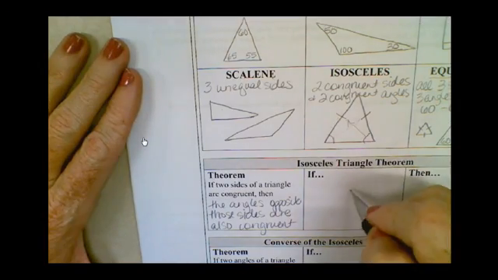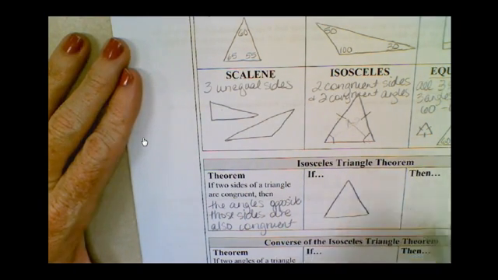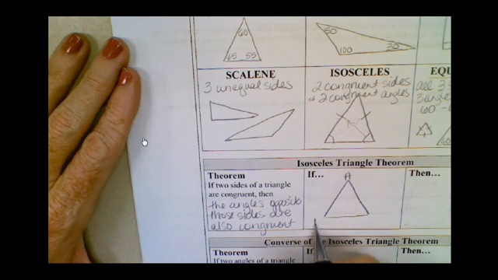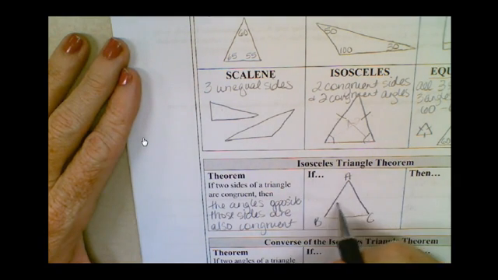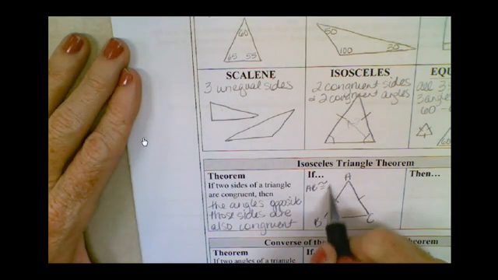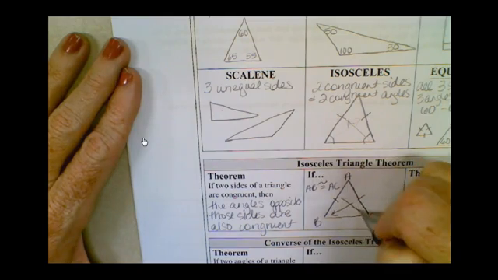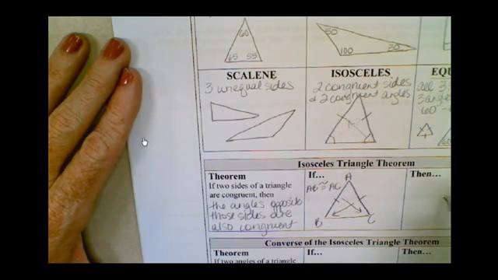Okay, so I'm going to draw a picture of that. So if we have the sides, let's say that this is triangle ABC, and we know that AB is congruent to AC, then these two angles right in here will also be congruent.